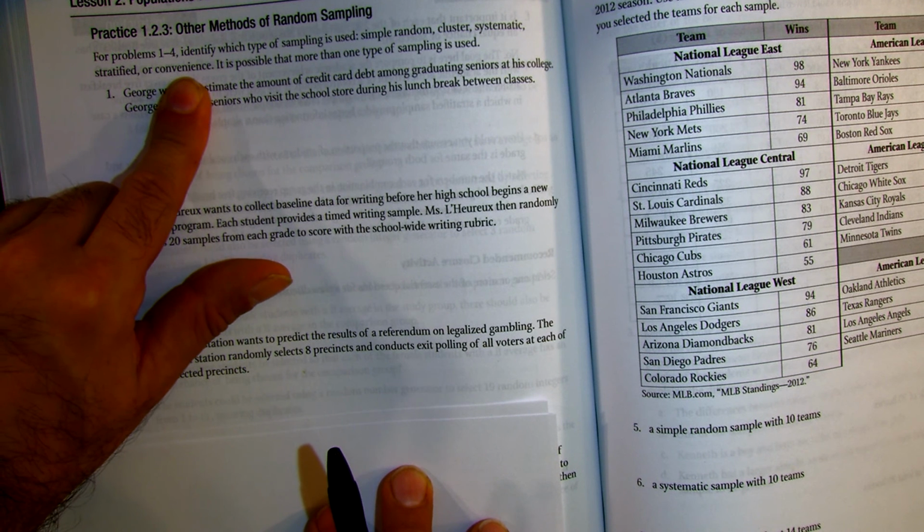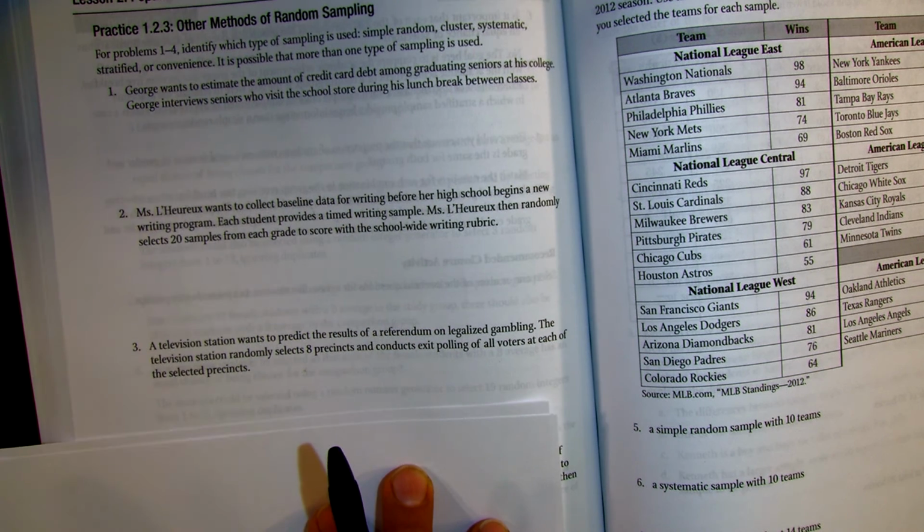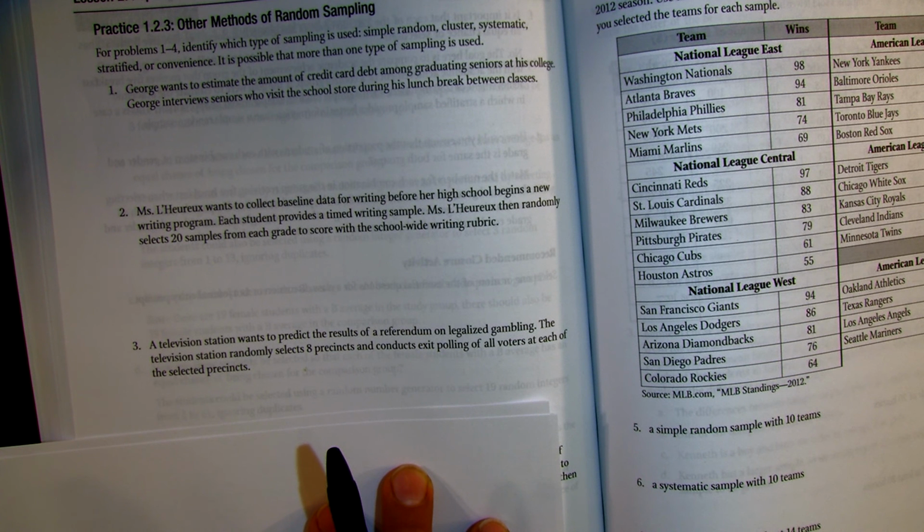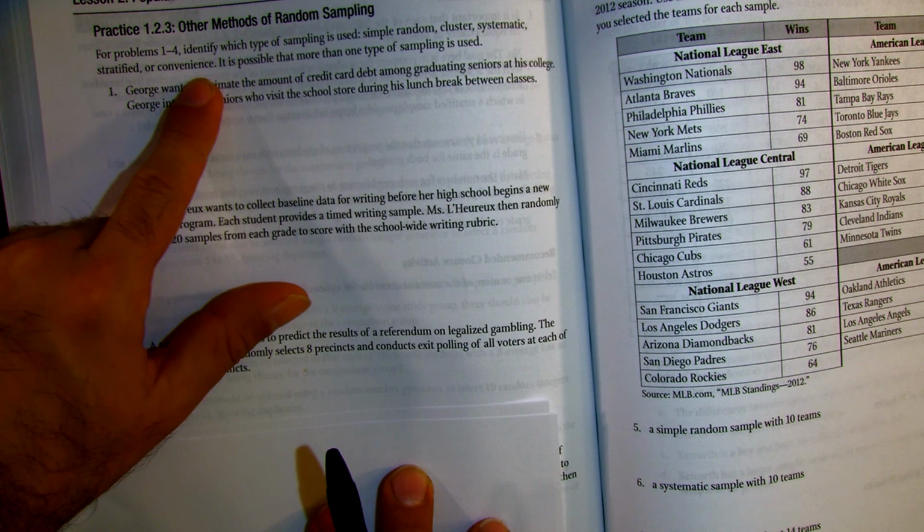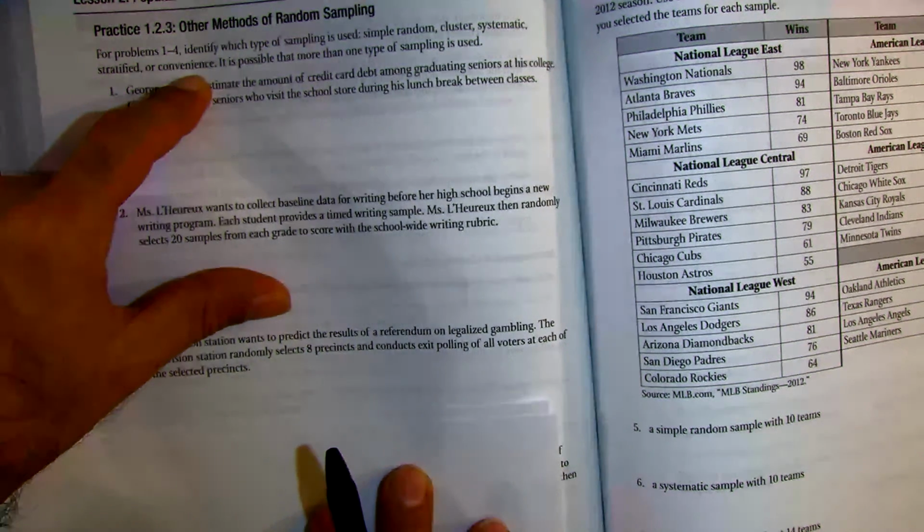There could be more than one. Oh, that would make it harder. All right, so I'm going to get all the samplings ready so we can see them. We got simple random sample. We got cluster sample. We have stratified. We have systematic. So we're going to look at those 4 options as we go.